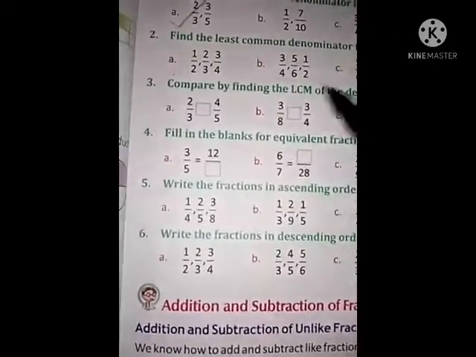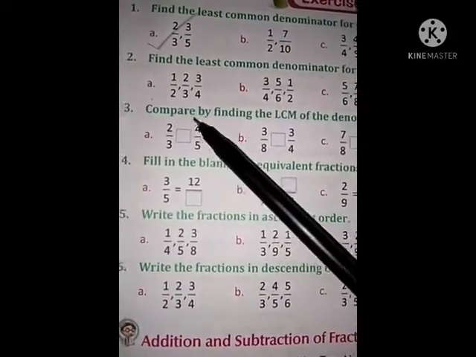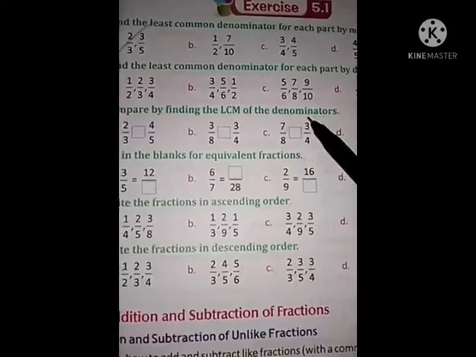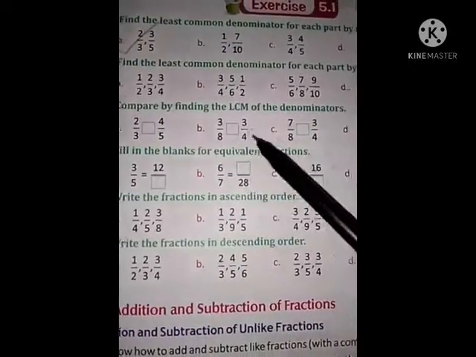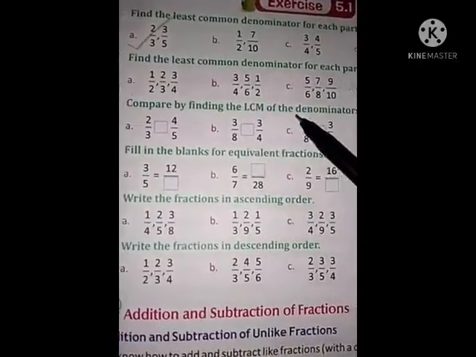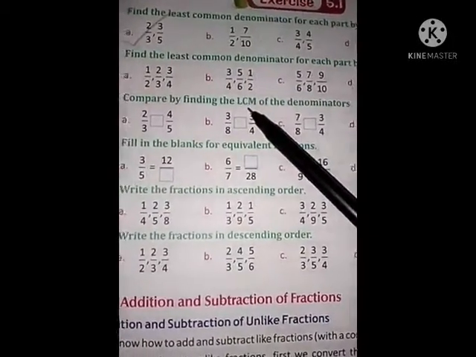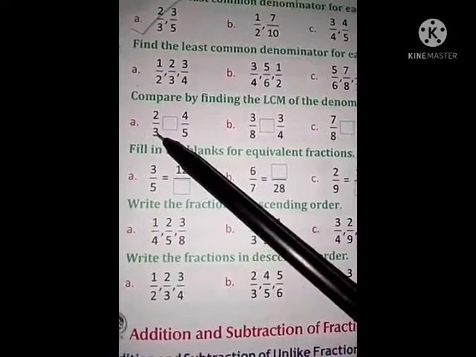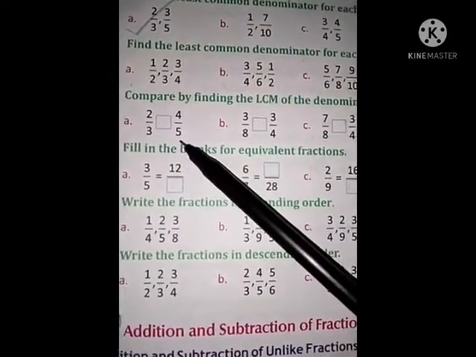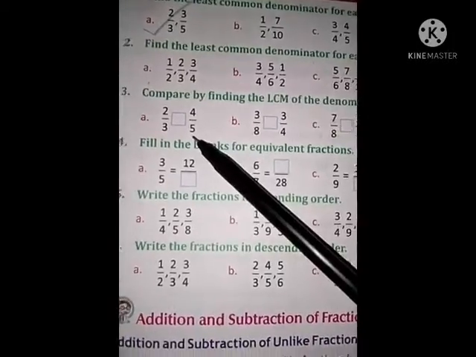Okay, question number 3. Compare by finding the LCM of the denominators. We have to compare these two given fractions by finding the LCM of the denominators. We have to first take the LCM of the denominators and after that we can compare.